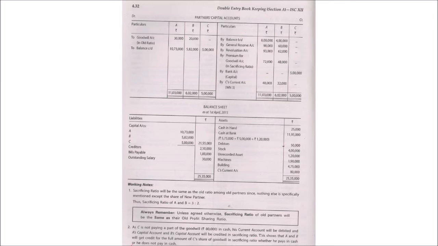And first of all you will have to transfer the opening balance of capital account. Only two partners were there, so two partners will have the opening balance. By balance brought down, A's column 8 lakh and B's column 4 lakh.